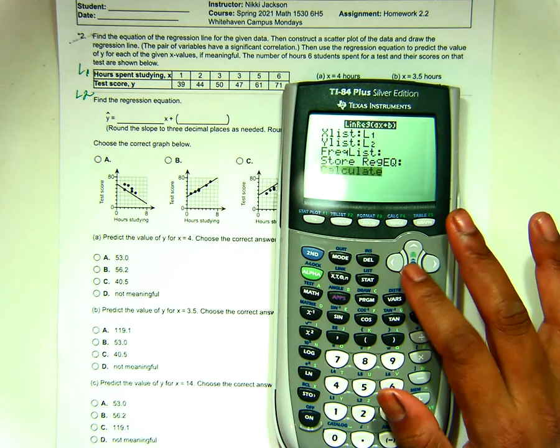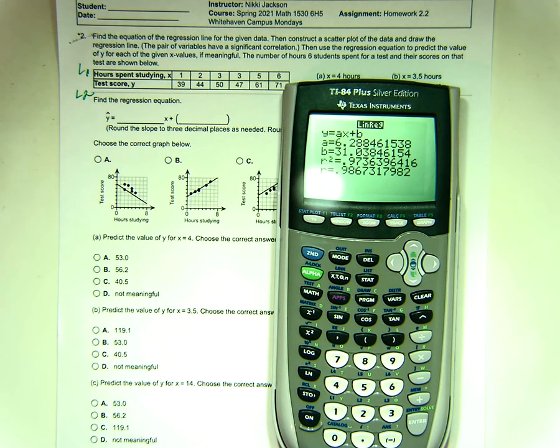Go down to calculate. Look at that. Notice how it also gives you your correlation, which is just r. Some of those problems in Module 2, Section 2.2, I didn't cover, but make sure that you do the exact same steps for this. So now we're going to write out our equation. Make sure that we read it carefully.